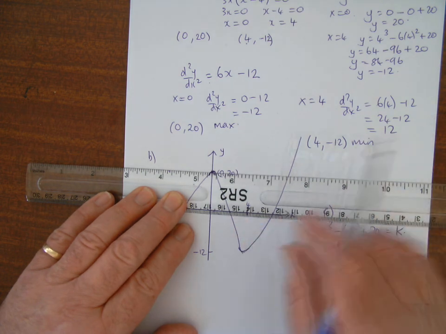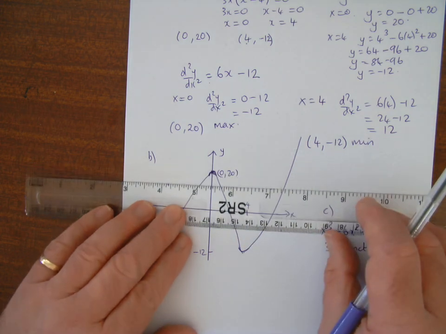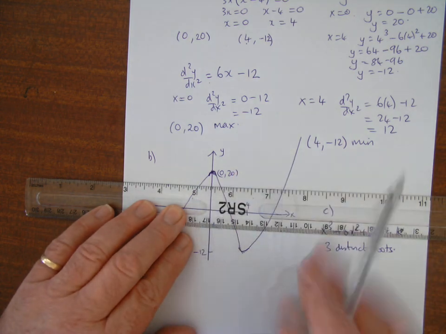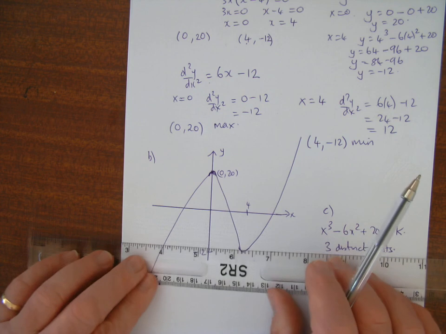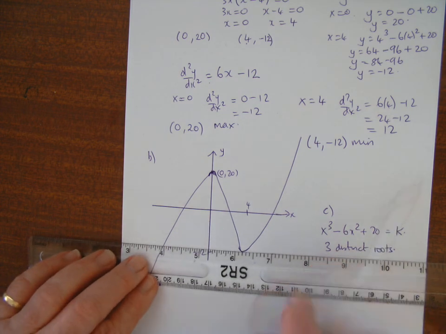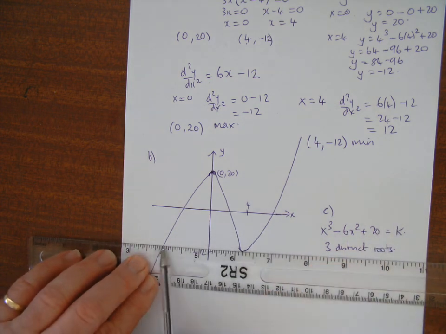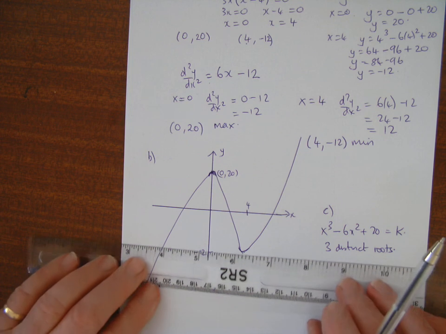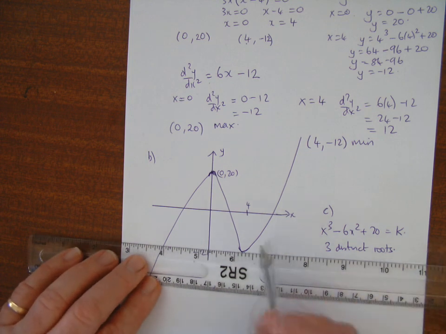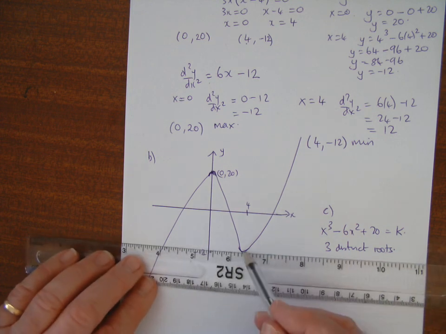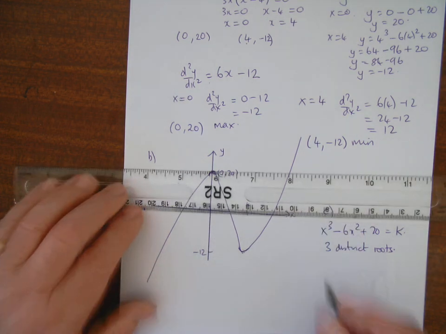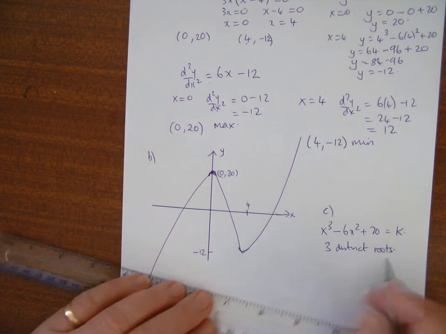Coming below that, now this line would cut in three places, and I'd cut in three until I get down to the minimum point, where again it's coming back down to two. And then if I lower the line again, it'll only be cutting it once. So where I get three roots is between the two stationary points, between minus 12 and 20. So k needs to be between minus 12 and 20.